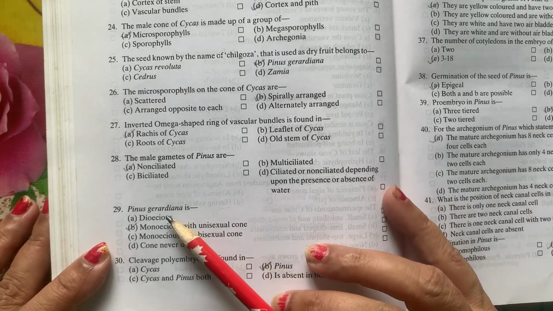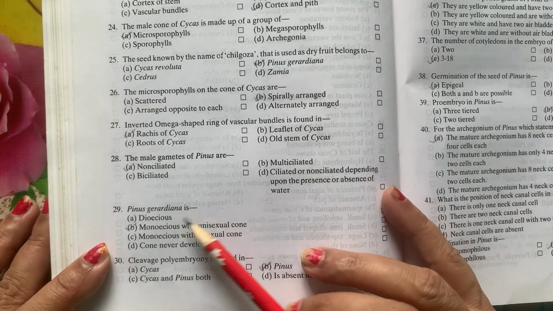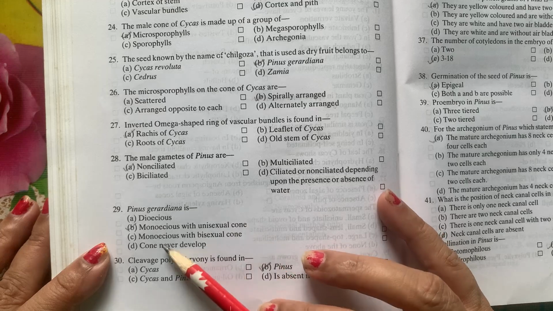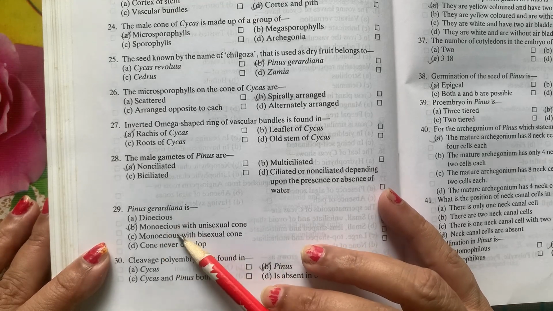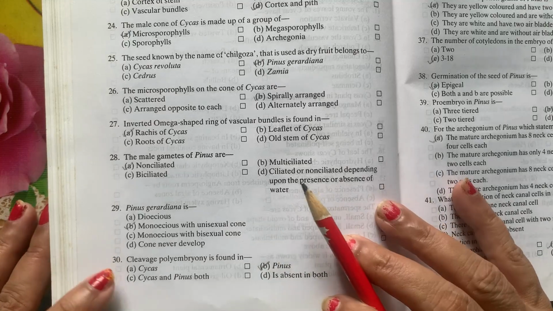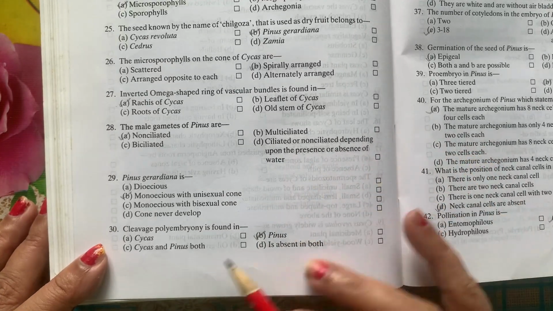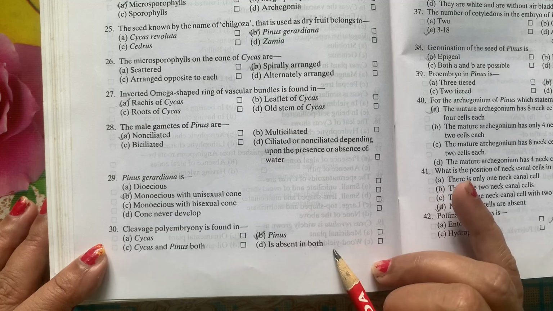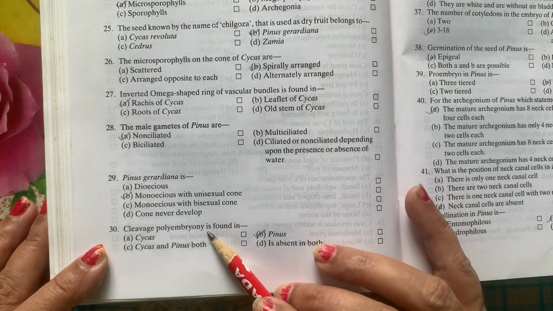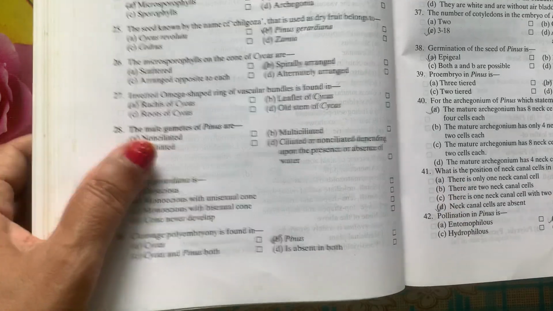Pinus gerardiana is dioecious, monoecious with unisexual cone, monoecious with bisexual cone, cone never developed. It is monoecious with unisexual cone. Cleavage polyembryony is found in Cycas and Pinus both, is absent in both. It is cleavage polyembryony is found in Pinus.